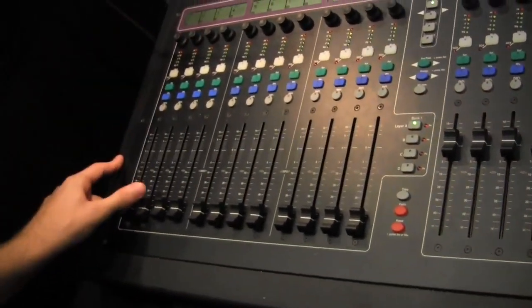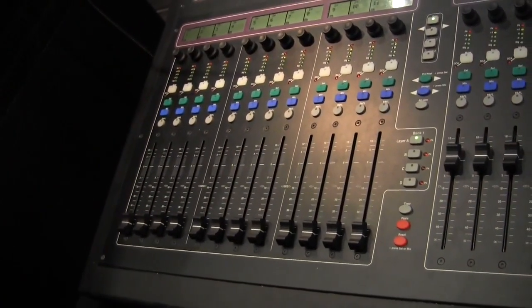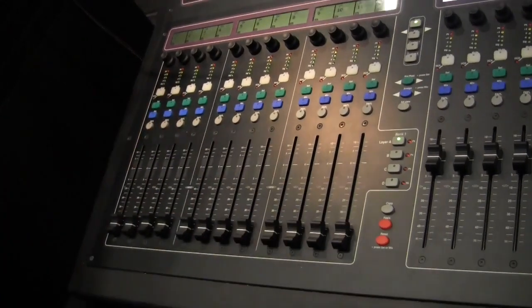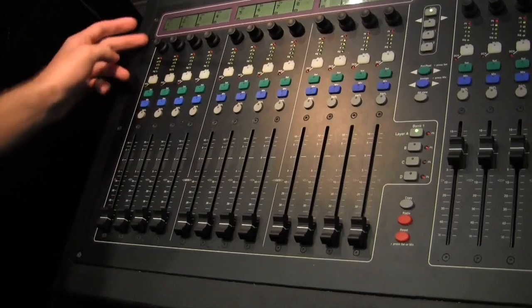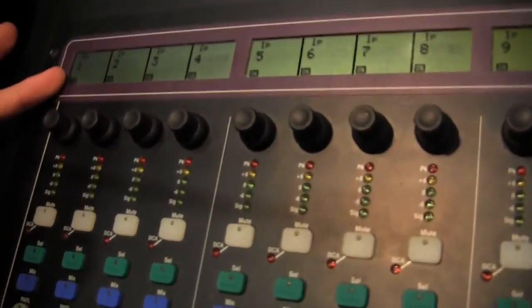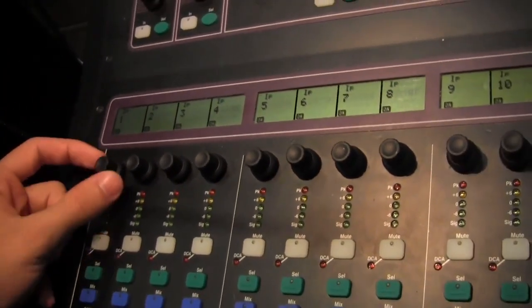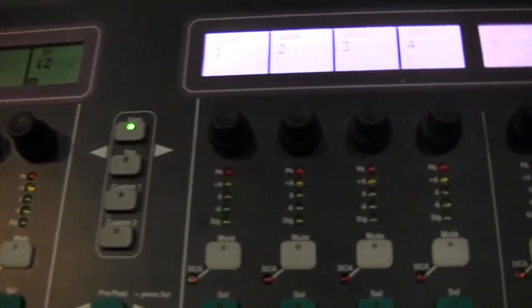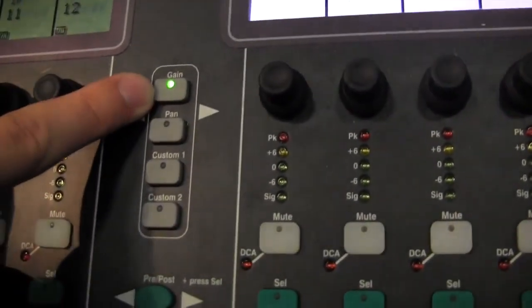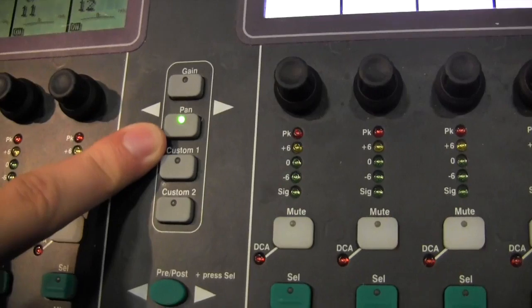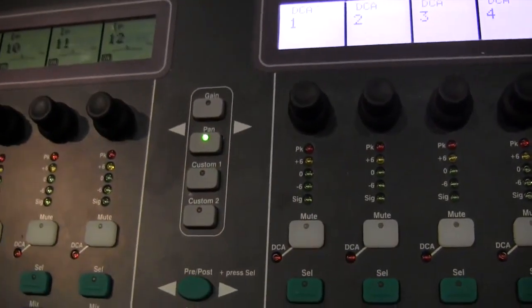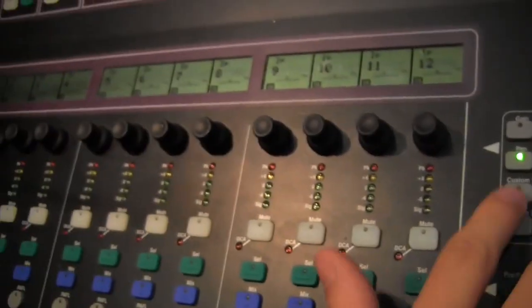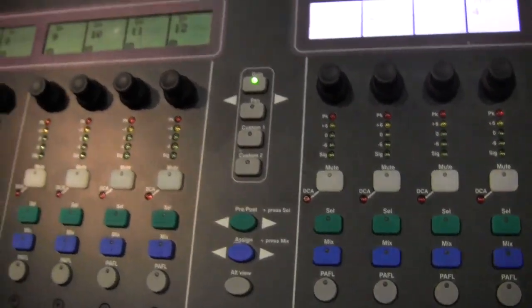So this is one channel strip. We're going to learn one strip, because once we learn one, we can do all of them. Starting from the top, it's got the name. I'll show you how to change that in a second, that way we can see what it is. It's got this knob down here, which we can set what it does from right here. Right now it's changing the gain. Here we can change the pan, which is making things come out of the left or right speaker by just twisting it this way a little bit. And then we can also set custom functions.